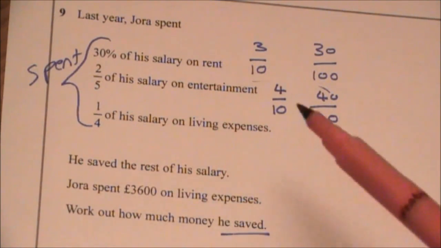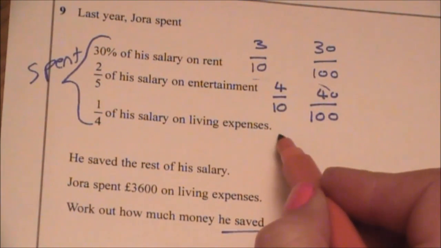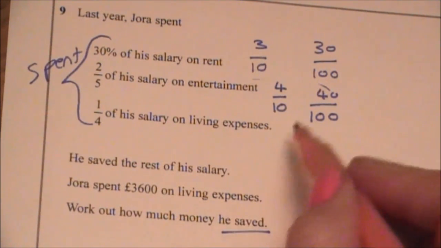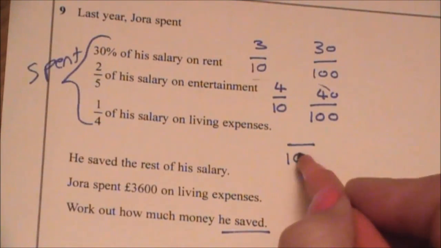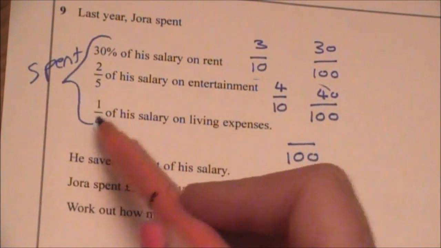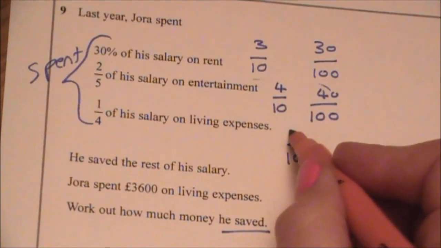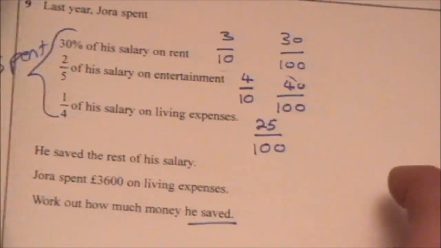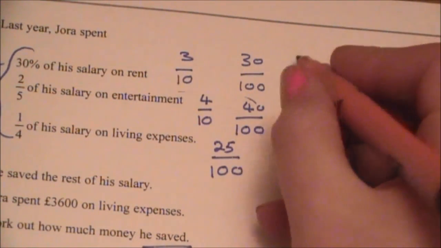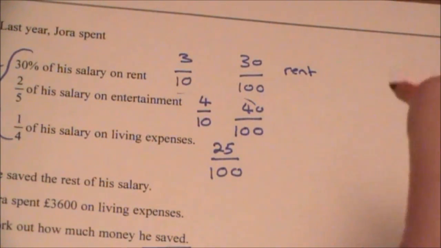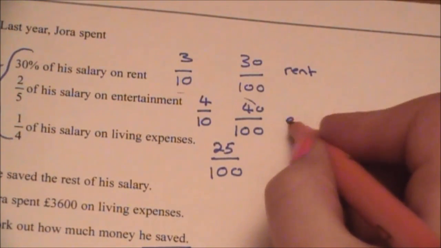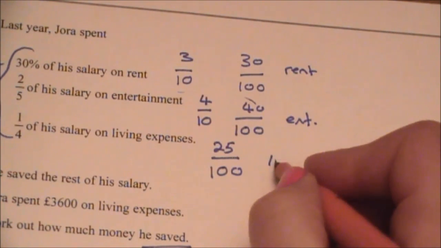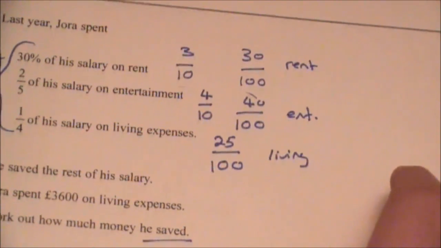Now this is 1/4. I can't get that to be out of 10 because 4 doesn't times by anything easily to get to 10. So I'm going to have to put that out of 100. So 4 times what is 100? Well, that's 25. So I need to multiply the top by 25. So what I've got here is 30/100 is his rent, 40/100 is his entertainment, and 25/100 is his living expenses.